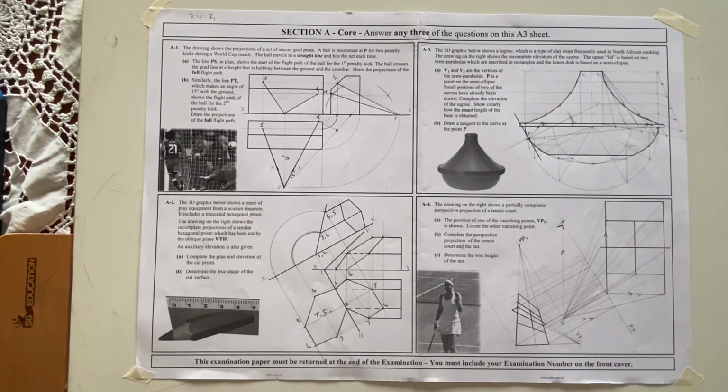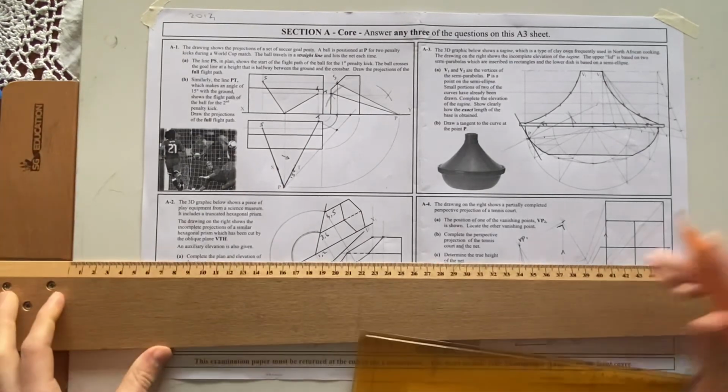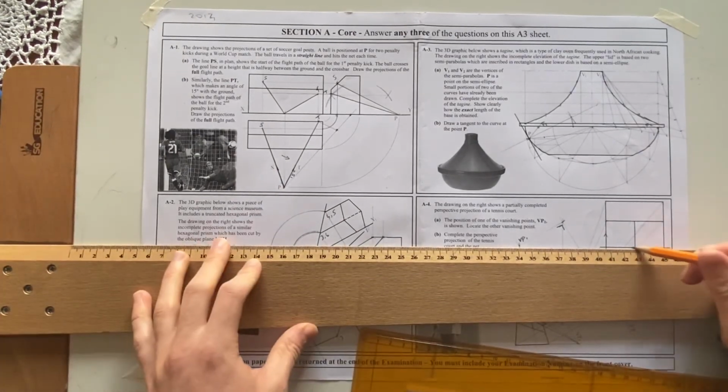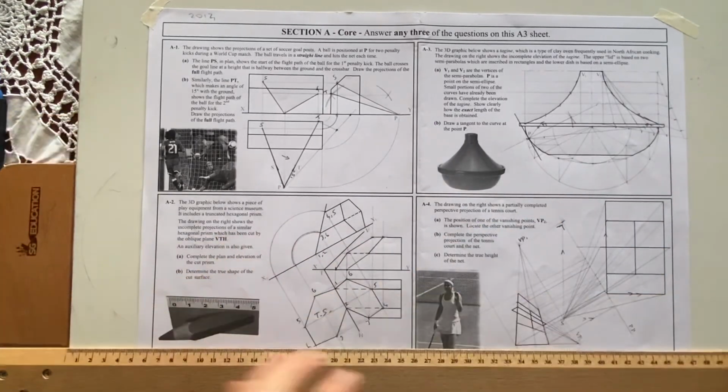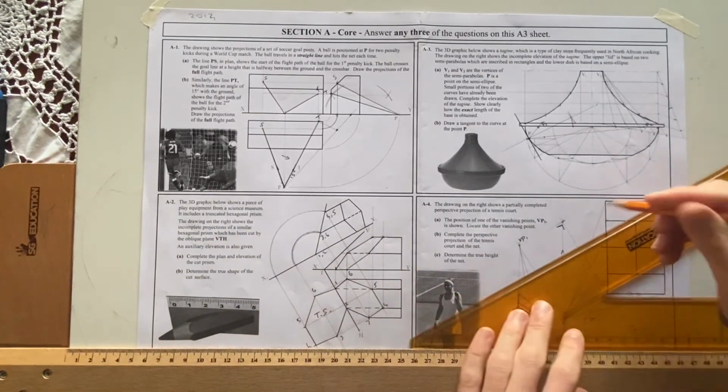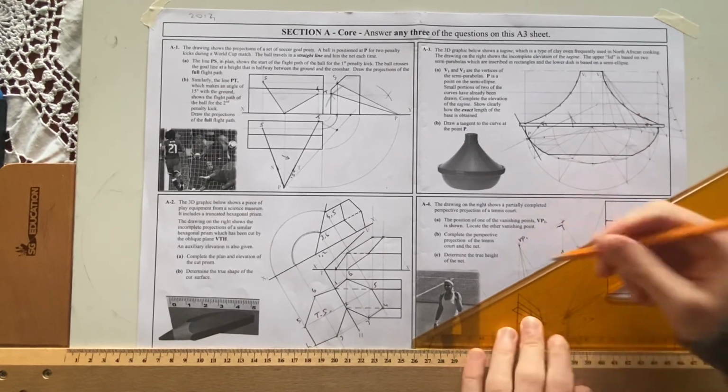Then part C, determine the true height of the net. So basically, you can see the net is not touching the picture plane at all, therefore it can't be a true height. So what we need to do is extend the net out to touch the picture plane. It's almost like we move the net across. Where it touches the picture plane, we take that down to the ground line here.